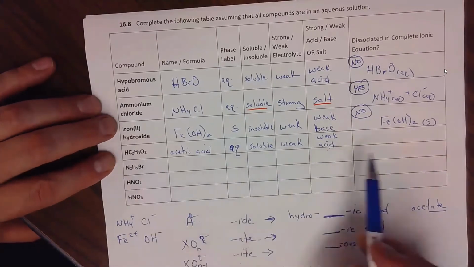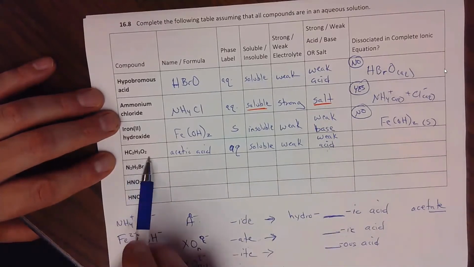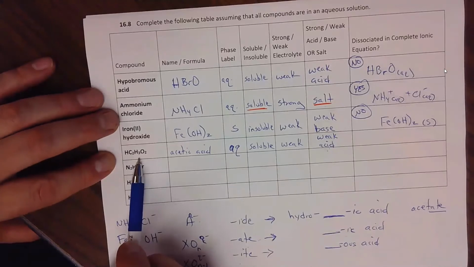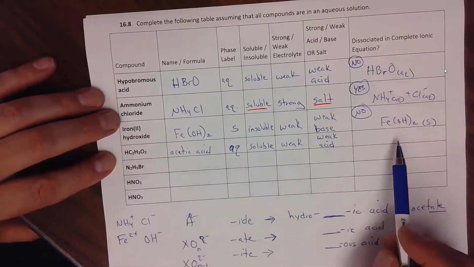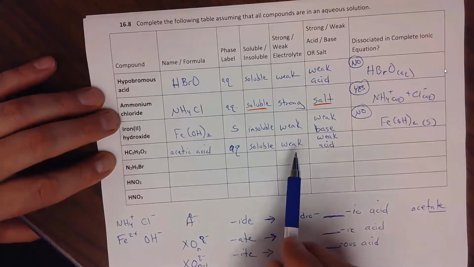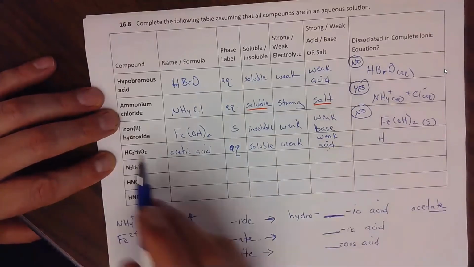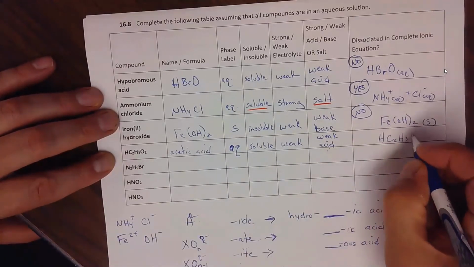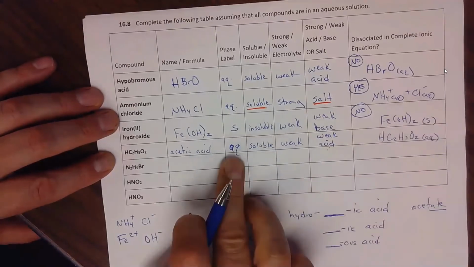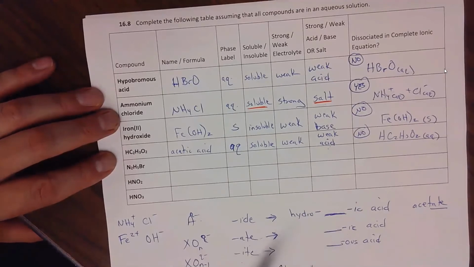Okay, so what is it going to look like then in the complete ionic equation? This is what it looks like in a molecular equation, right? In a molecular equation, there are no ions. They're all neutral molecules. So what's this going to look like in my complete ionic equation? Well, it's not going to dissociate, right? That's correct. We only dissociate strong electrolytes. So it just looks like that. And it had a phase label of aqueous, so it'll continue to have it. So no, we only dissociate strong electrolytes. Okay.